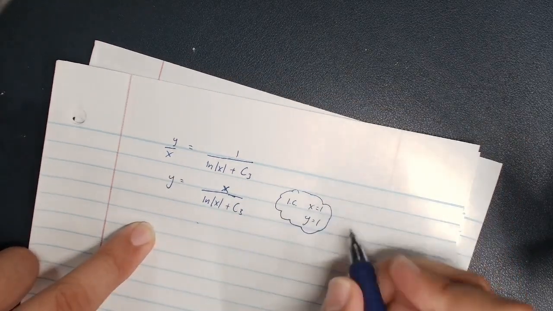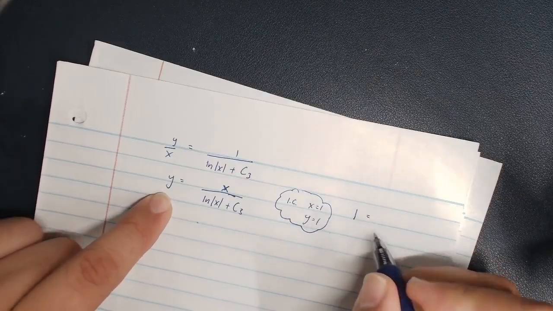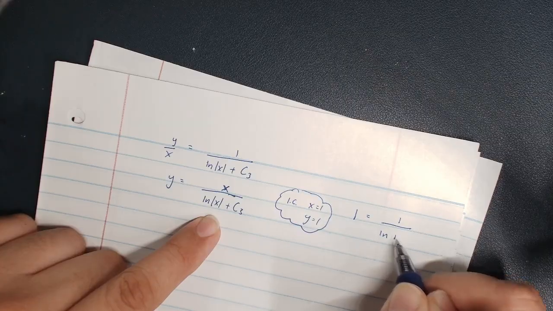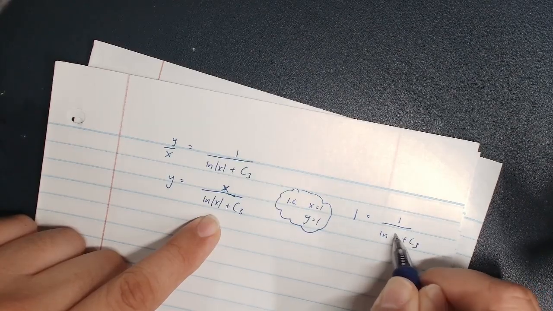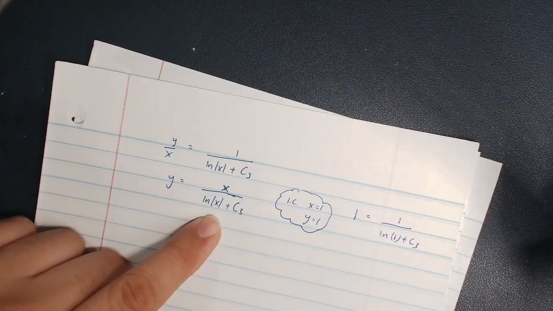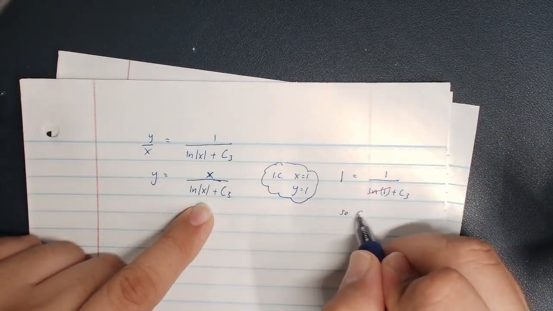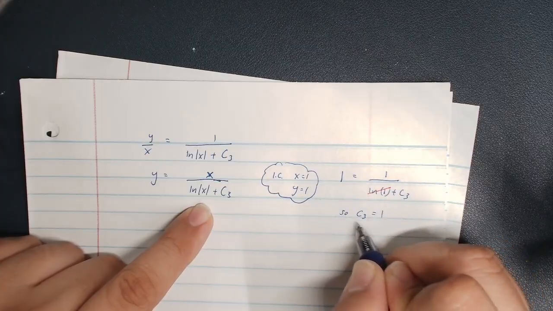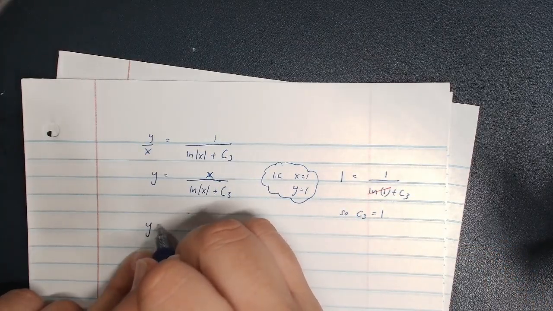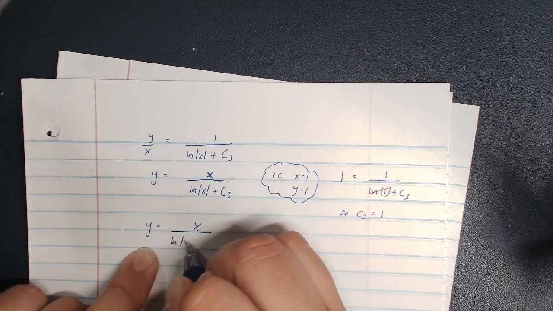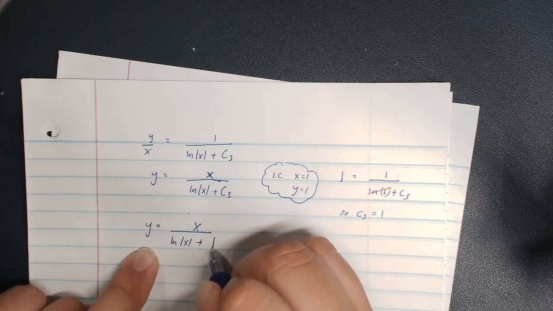We get 1 equals 1 over natural log of 1 plus c3. Now the natural log of 1 is 0, so this is gone. So we get 1 over c3 equals 1. Oh, well then clearly c3 must equal 1. Okay, so then our particular solution to the initial value problem is going to be y equals x over natural log absolute value x plus 1.